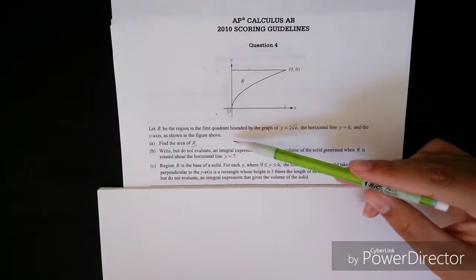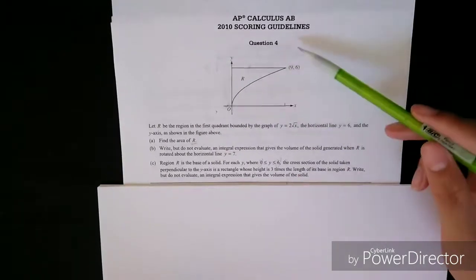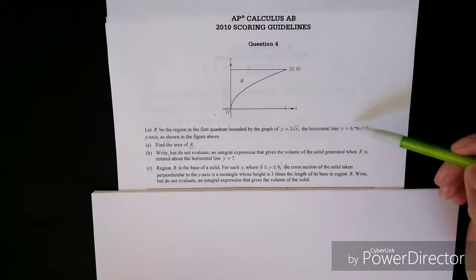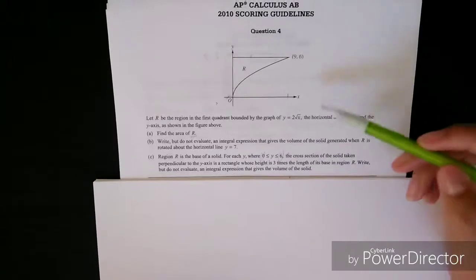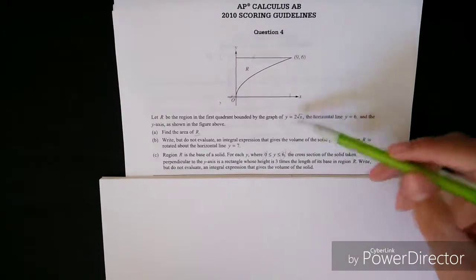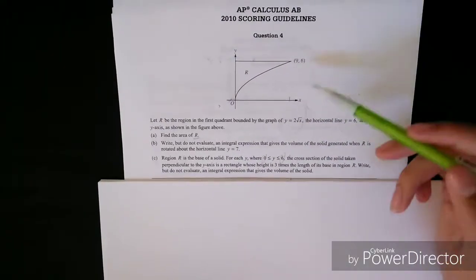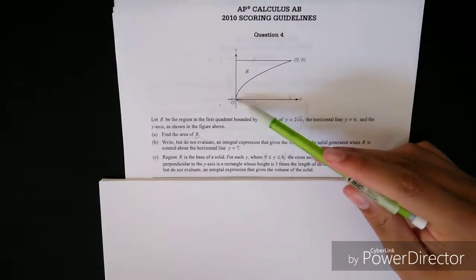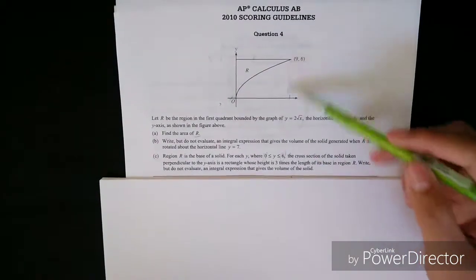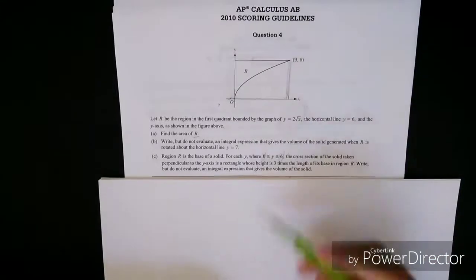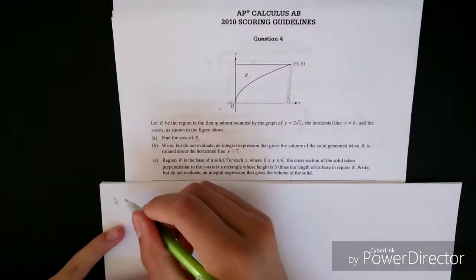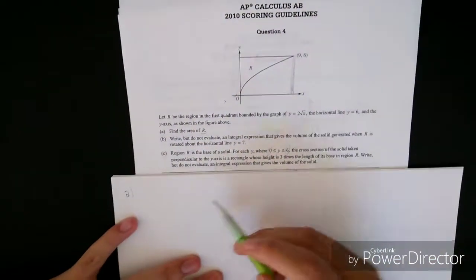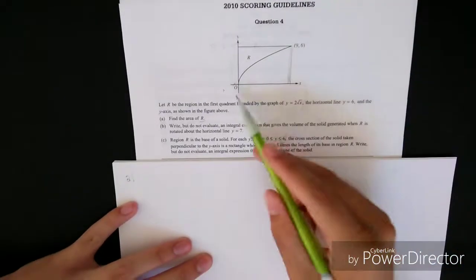So for part A, we're asked to find the area of R. In order to find the area of R, we're going to subtract the top function, which is y equals 6, and the bottom function, which is y equals 2 radical x. And we're given the interval. The interval is going to be from 0 to 9, because that's where the figure stops. So for part A, we're going to integrate, and our interval is from 0 to 9.